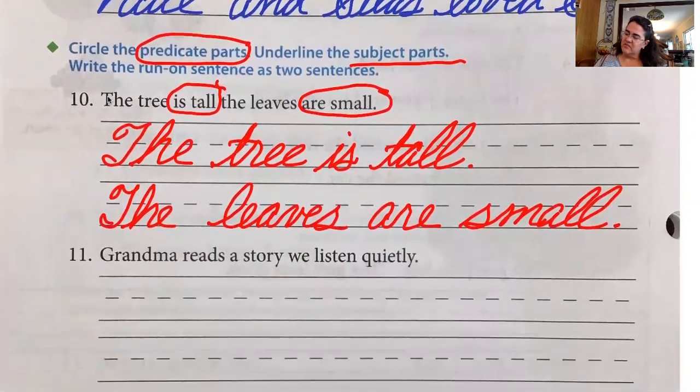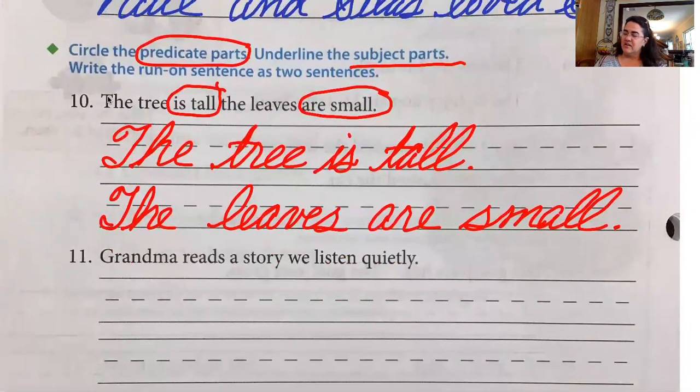Awesome, second graders. Let's move on. Circle the predicate parts and underline the subject parts. Write the run-on sentence as 2 sentences. Grandma reads a story, we listen quietly. Where do you see the predicate parts? We have to start by looking for the action. What's the first action you see, Bradley? Reads. So we have to circle it, right? Reads. The predicate part is from reads to the end, so reads a story, right? And then what's the other predicate part or action there? Sean. Listen quietly. Good. All right.